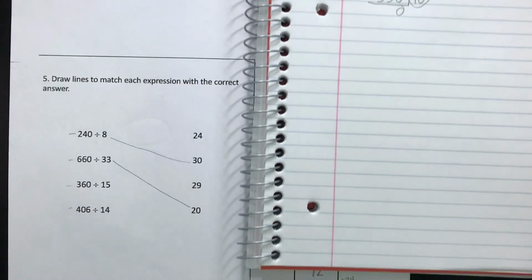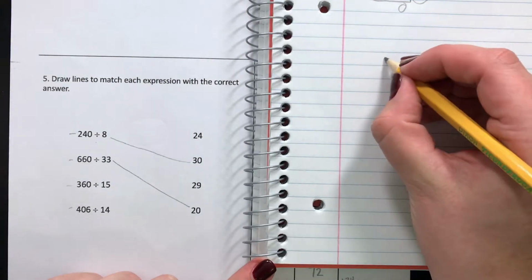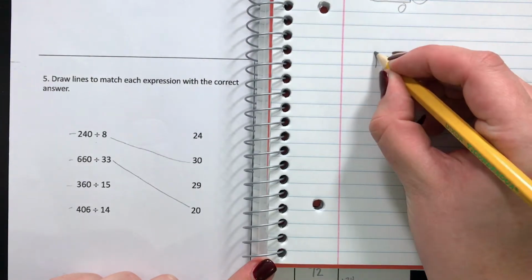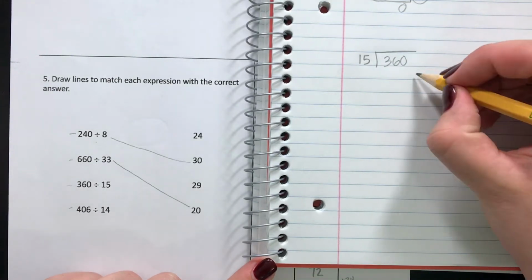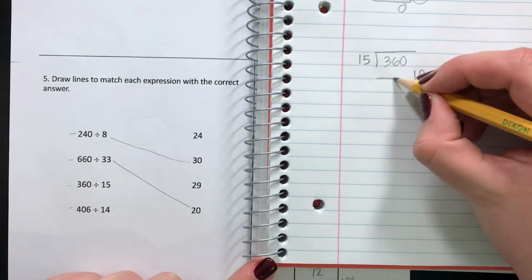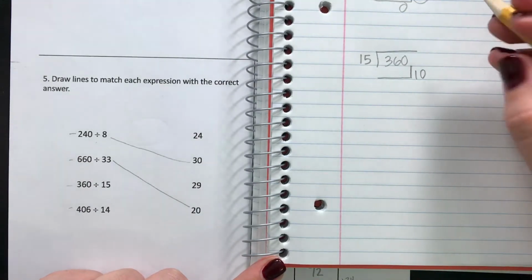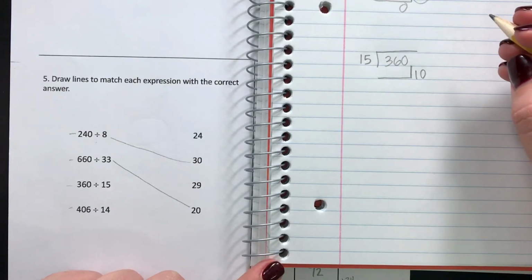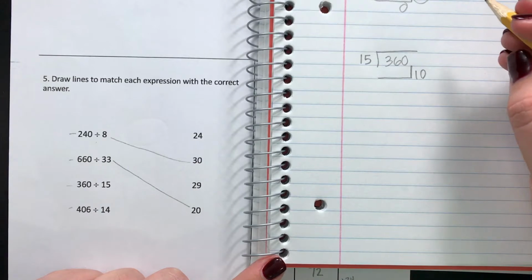All right, next one. 360 divided by 15. And I'm going to start with 10 again, just because it's an easy place to start. And if you're not sure, just start with 10. Even if the problem takes you a long time to do because you're going with small numbers, you'll still end up with the correct answer in the end if you do all your subtraction right.